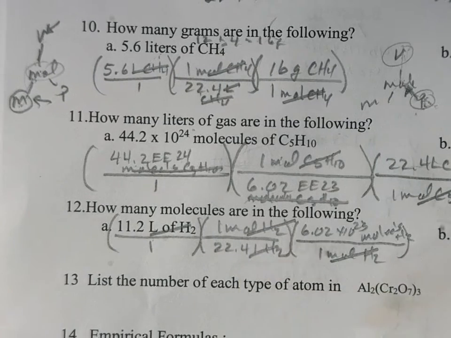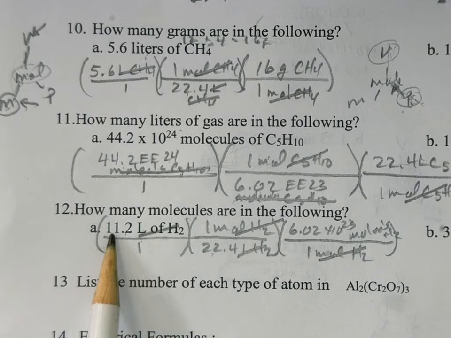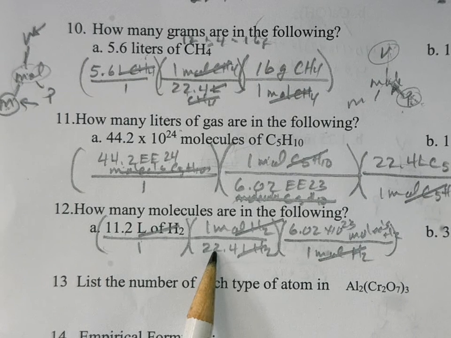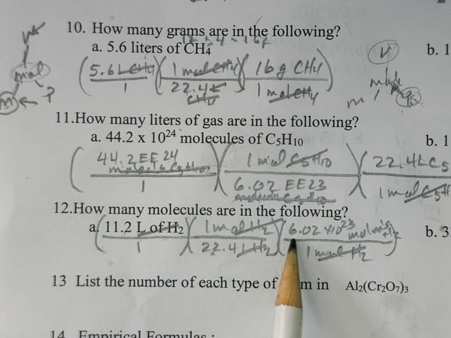So now what you're going to end up doing is, looking at this, I can just eyeball this and say, hey, 11 divided by 22, that's a half. Okay, that's going to be 1 over 2. Half of Avogadro's number is going to be 3 times 10 to the 23. So there's your answer.